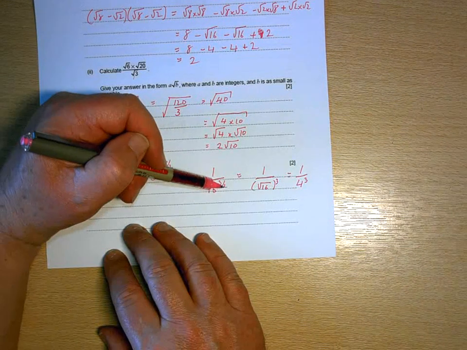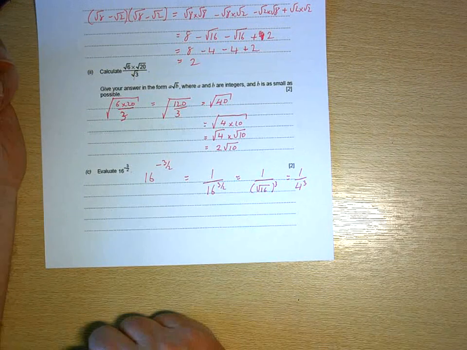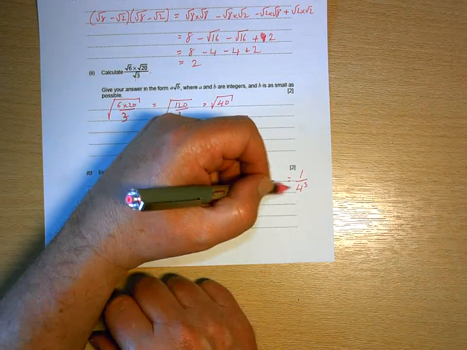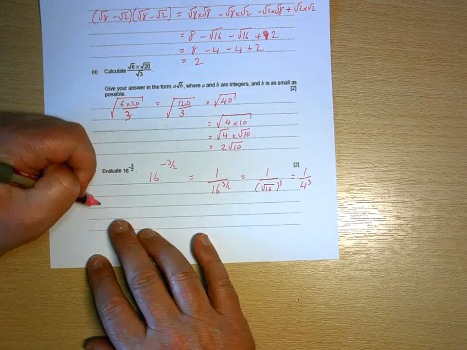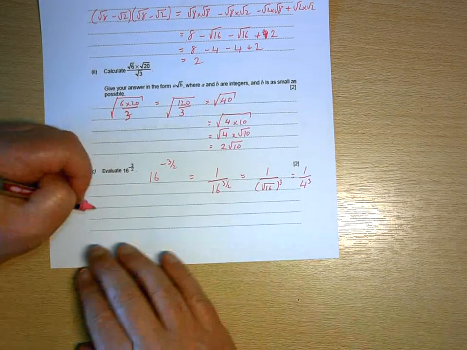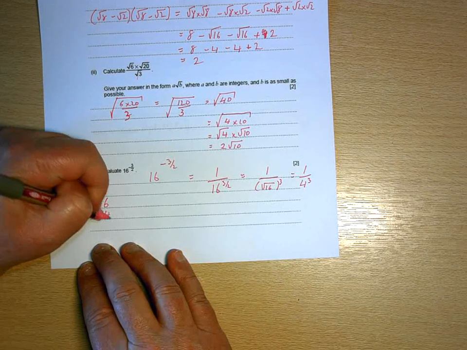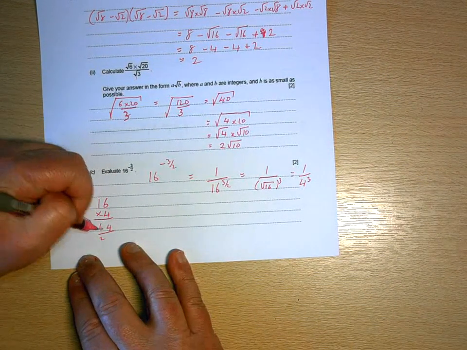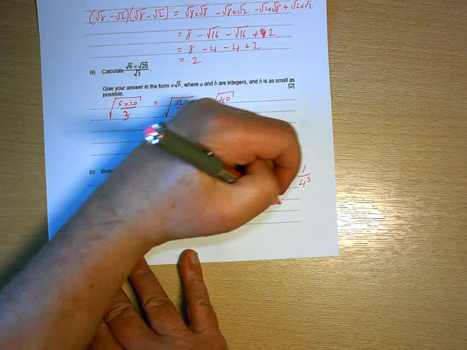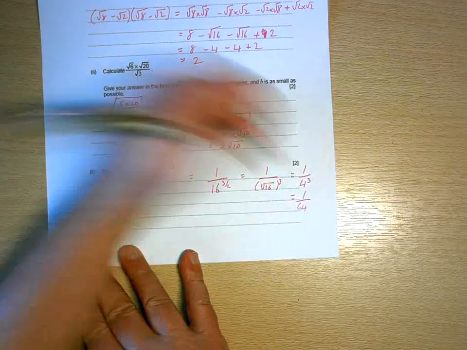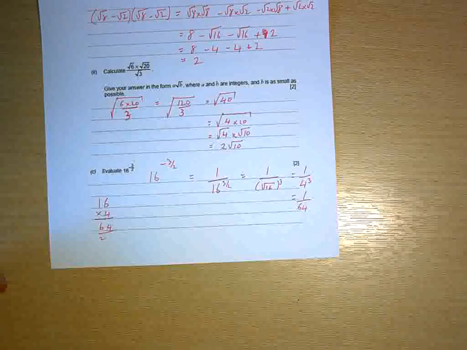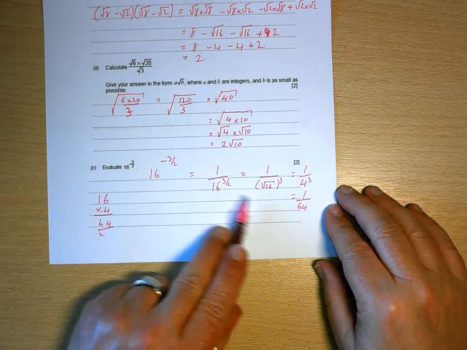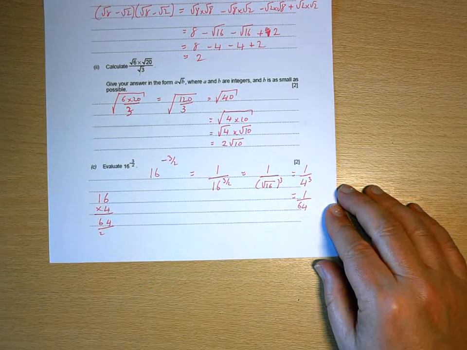The half we can deal with because it's a square root, and I can take the square root of 16. And now the power of 3 means 4 times 4 times 4, which is 16 times 4, which is 64. So it becomes 1 over 64. Minus 1 over half square root 3 cubed.